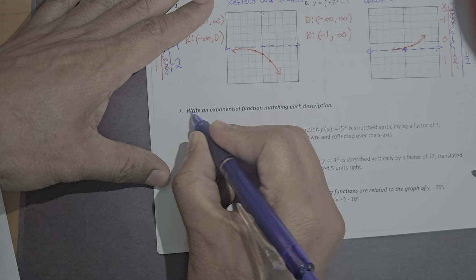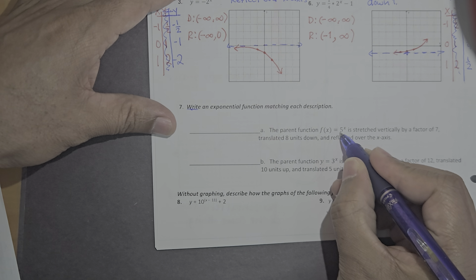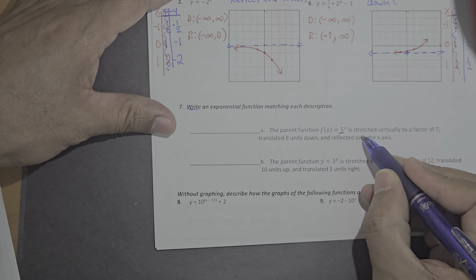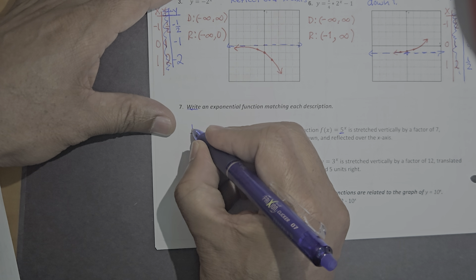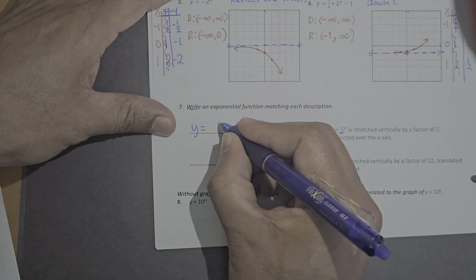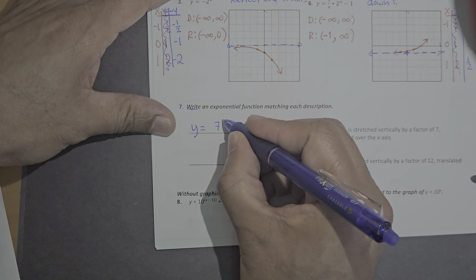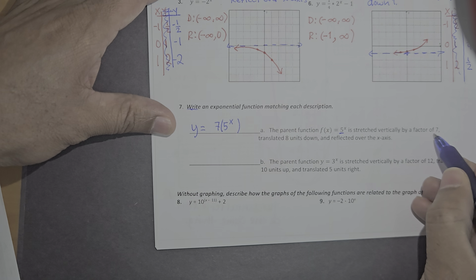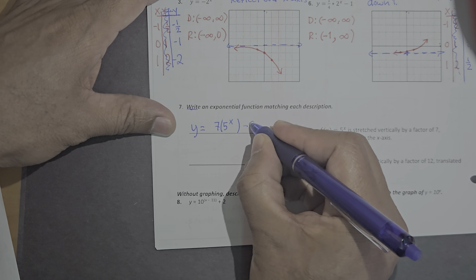This one is asking us to write an exponential function matching its description. So notice this is base 5, so b is 5. And it's stretched vertically by a factor of 7. Okay, so let's start with the function here. So there is a 7, and the base is 5. So in parentheses, I'm going to put a 5, and then to the x, then I'm going to leave some space here. Translated 8 units down, so -8.